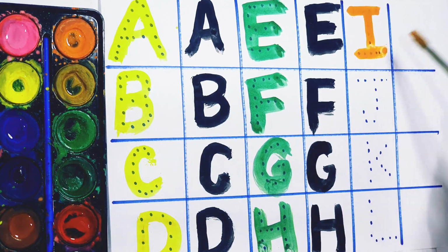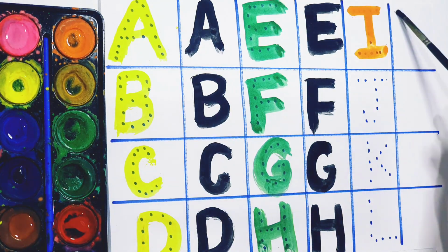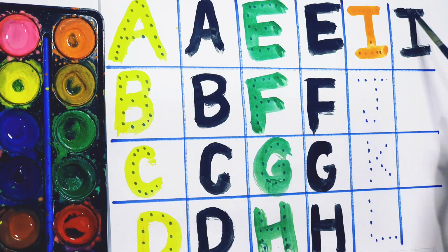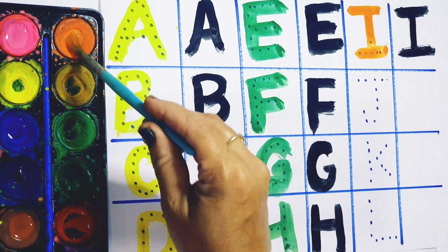I for eyes. I for eyes. I for inkpot. I for inkpot.